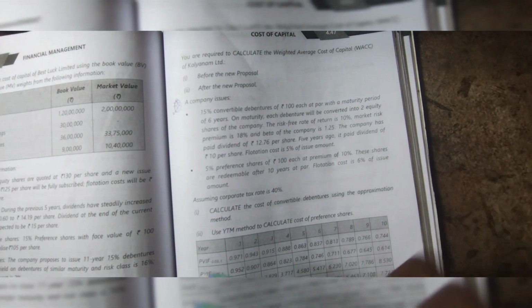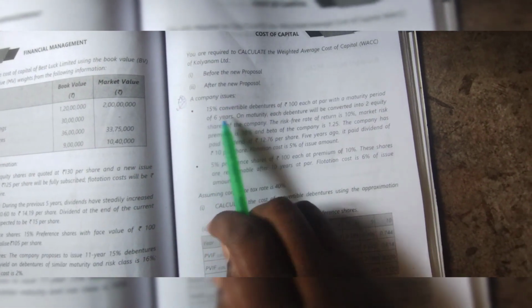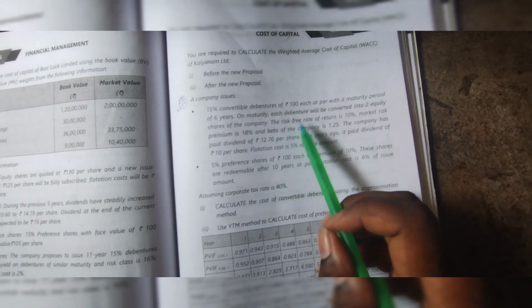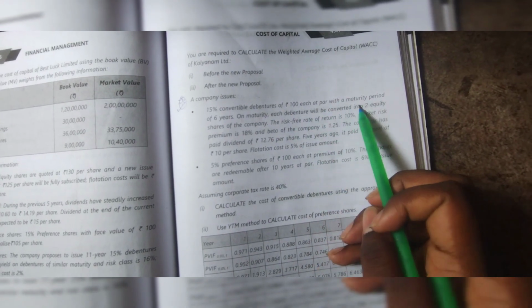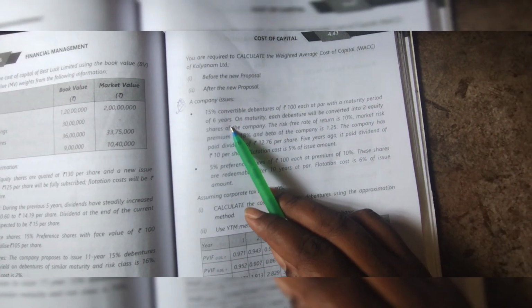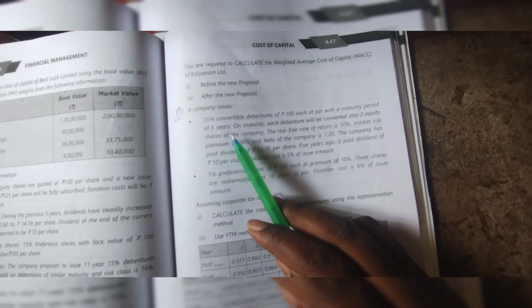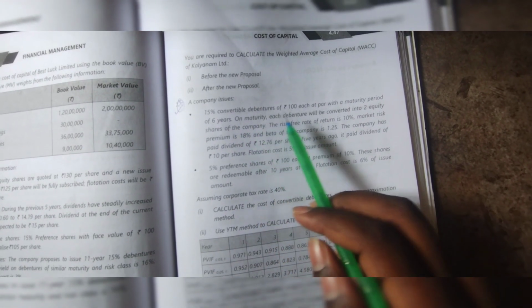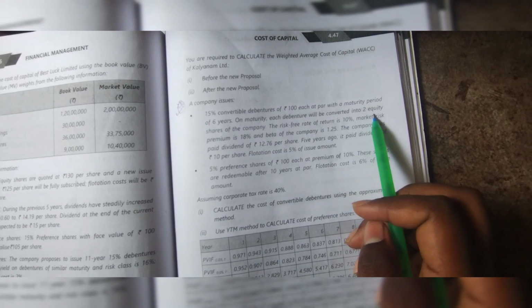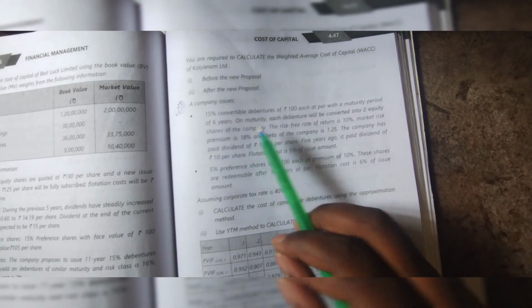Let's get started. A company issues 15% convertible debentures of 100 each at par with a maturity period of 6 years, which are redeemable debentures. On maturity, each debenture will be converted into 2 equity shares of the company.